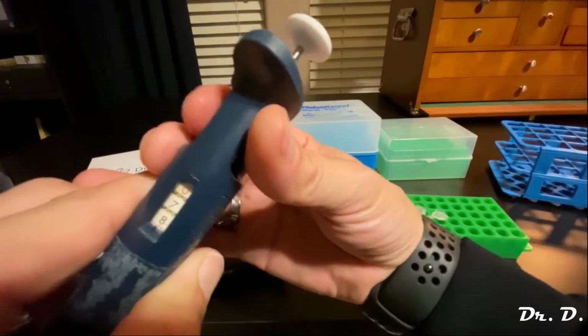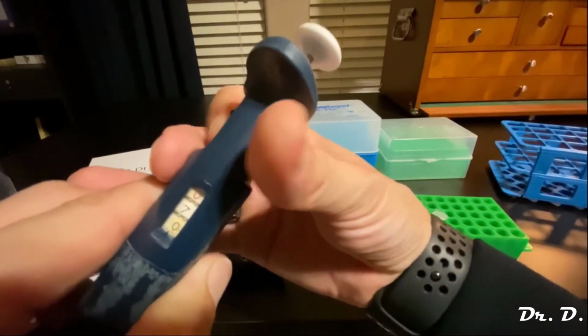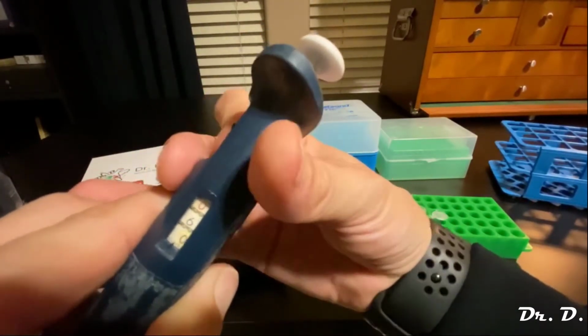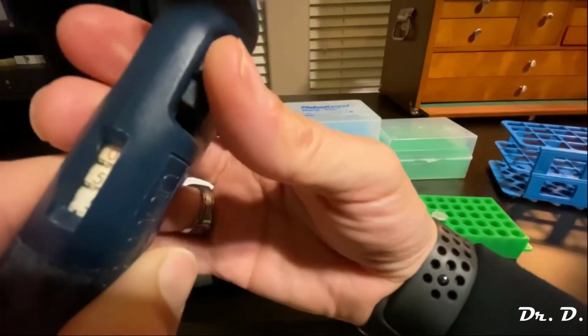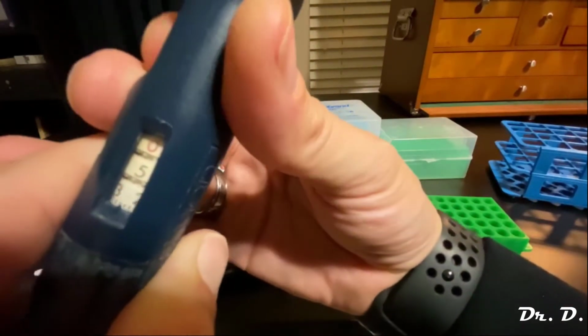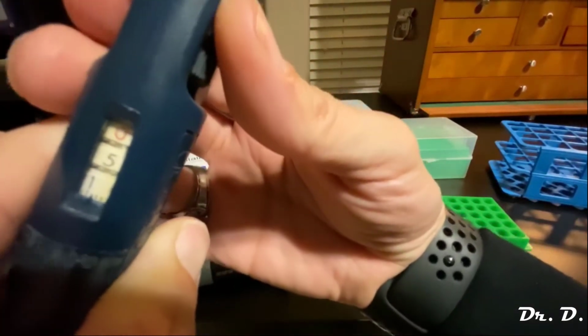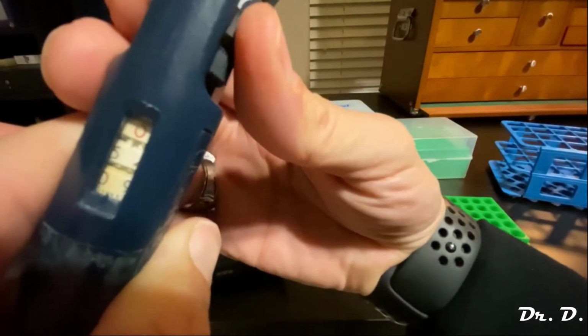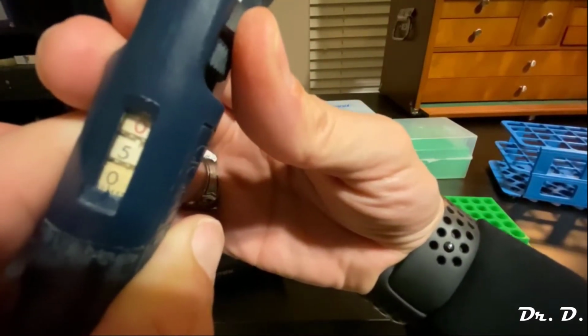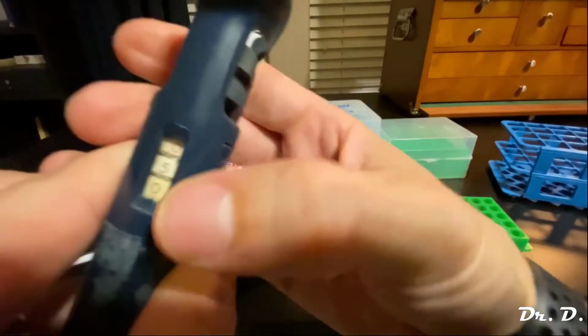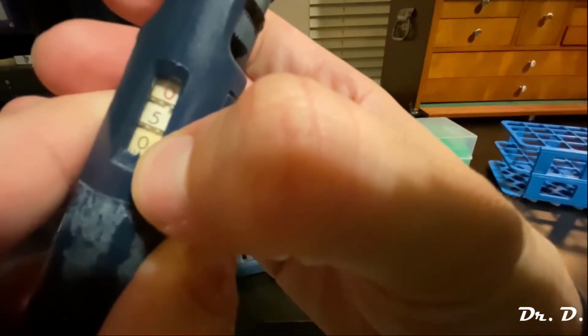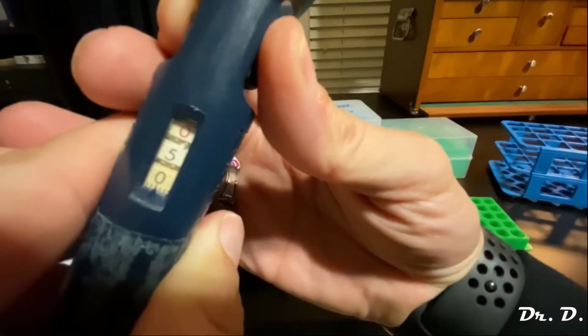You see now I'm at 800, 700, 600. Takes a while. 500. And how am I going to get 500 exactly? Let's try to get 500 exactly. Oh, too much. Watch this. 500. Now look at that down there. See that notch right there? That's 500 on the button.